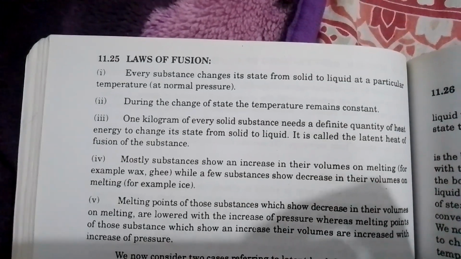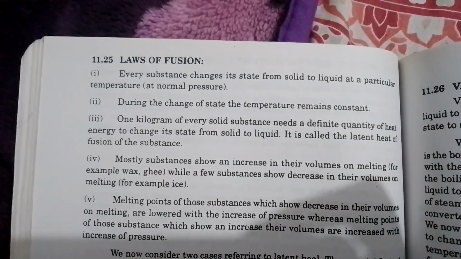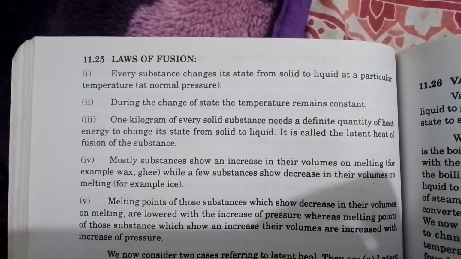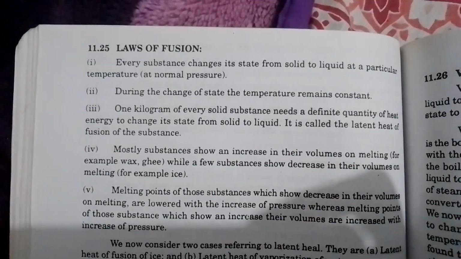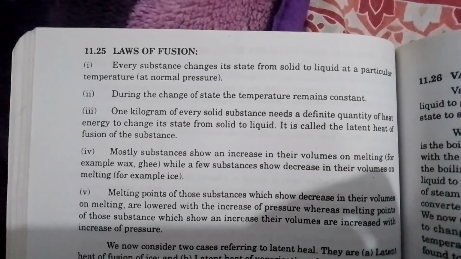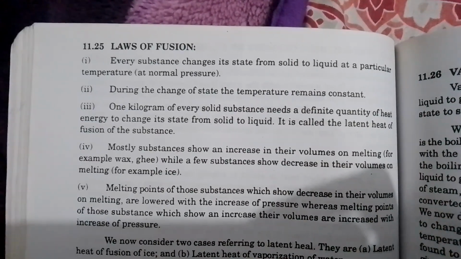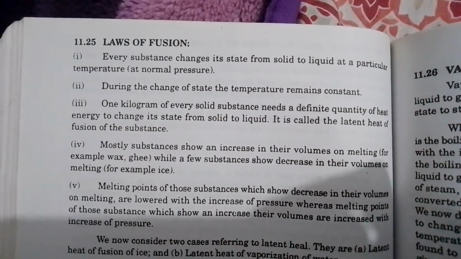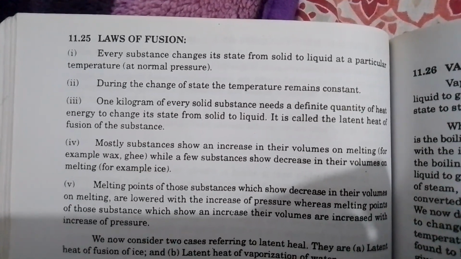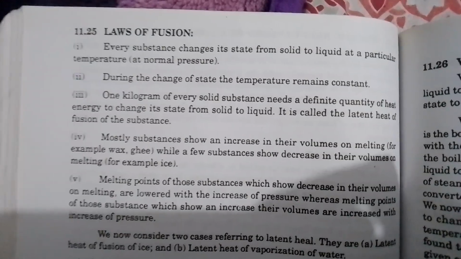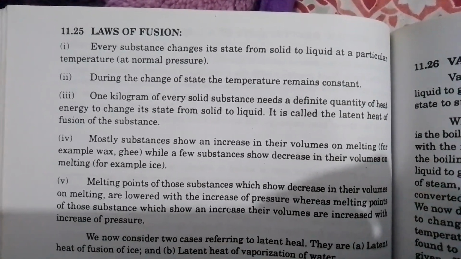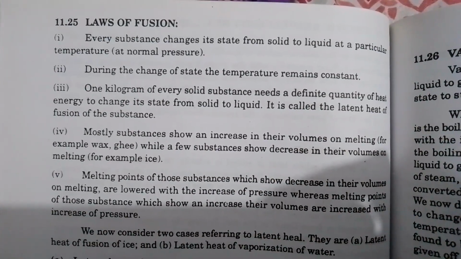Every substance changes its state from solid to liquid at a particular temperature at normal pressure. During the change of state, the temperature remains constant. One kilogram of every solid substance needs a definite quantity of heat energy to change its state from solid to liquid. It is called the latent heat of fusion of the substance.